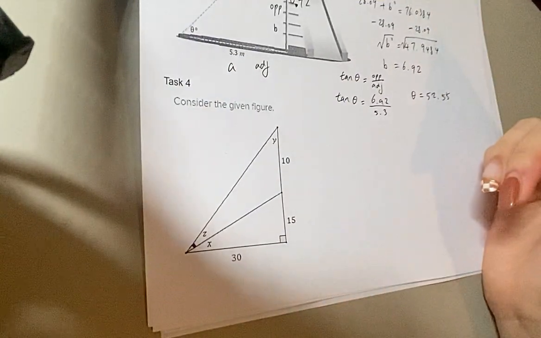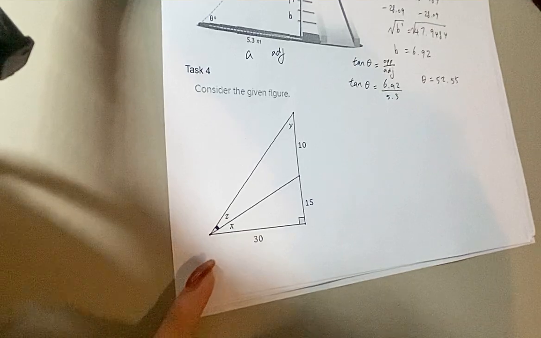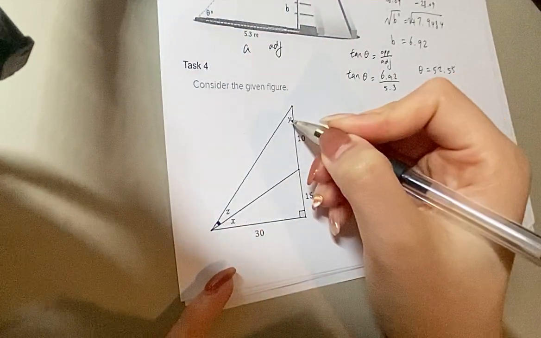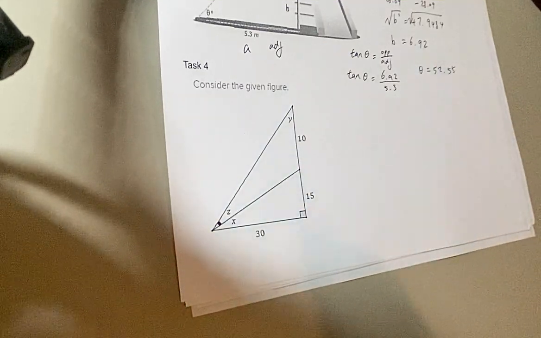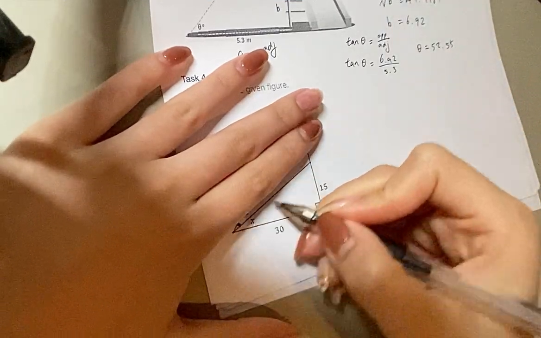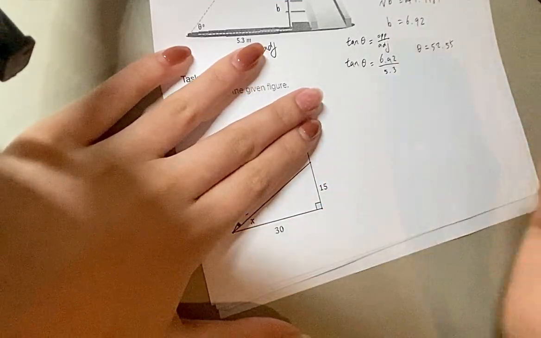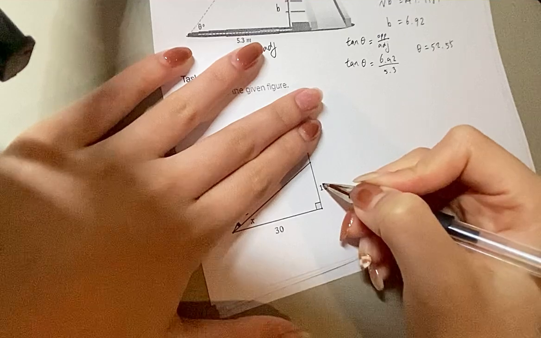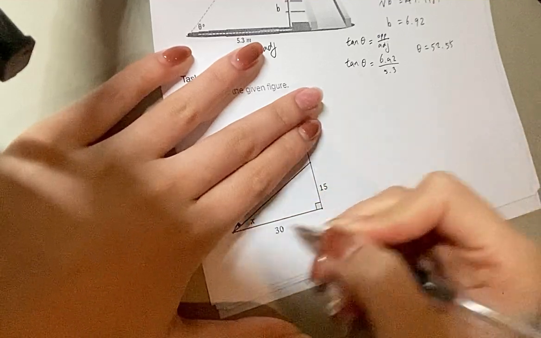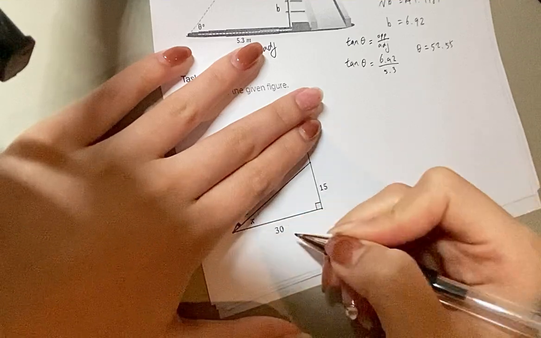And the last question that we were doing in class today was this one. So we're trying to find x, y, and z. So to start, we can find this angle and look at only this small triangle right here. So we have the opposite to x as this side, and the adjacent side to x is the 30.